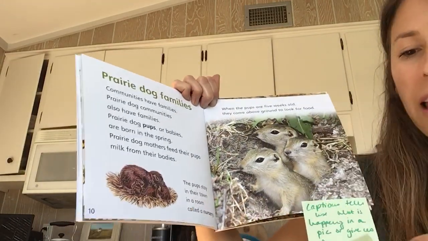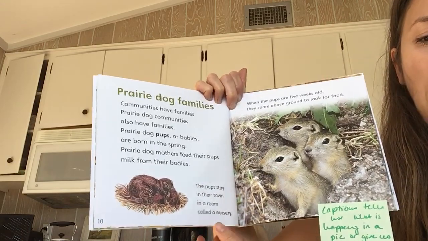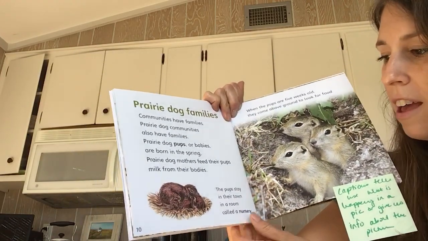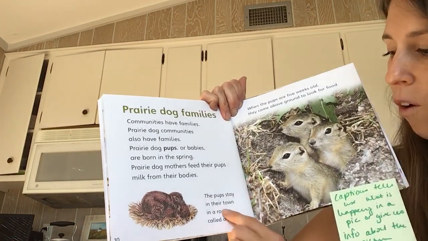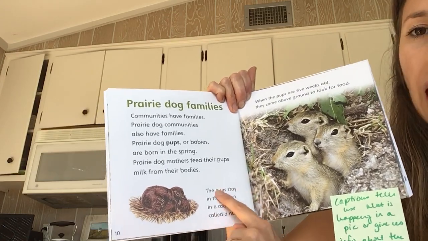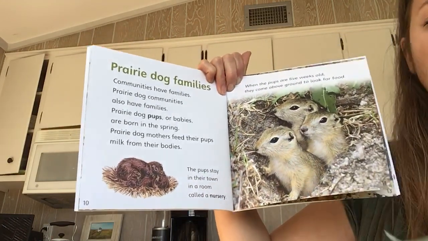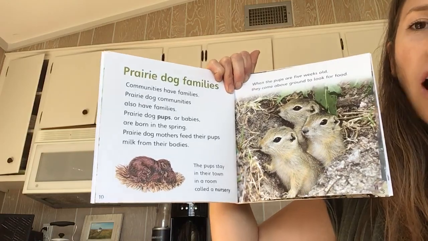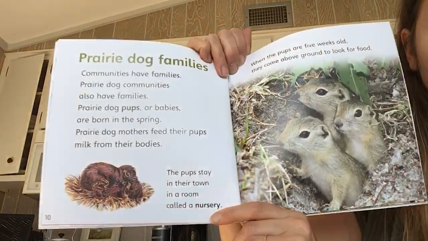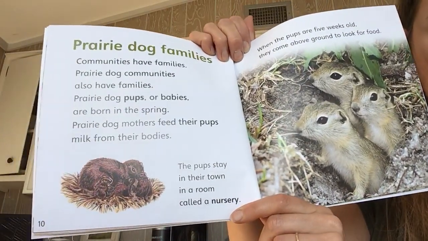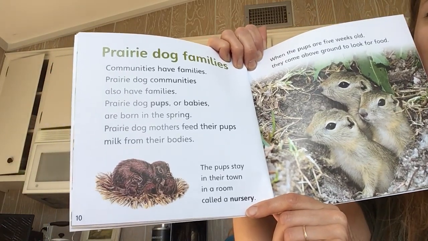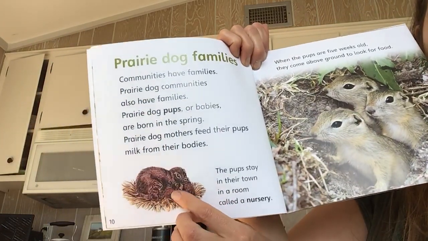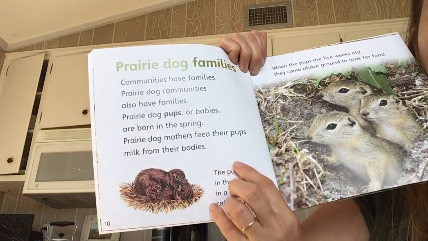Wow, it seems like the author is giving us a hint about what is in this picture. This is really helpful. This is called a caption, okay? Everybody say caption. Another text feature. Captions tell us what is happening in the picture or give us information about that picture. So in this picture, we can look over at the caption and read it.